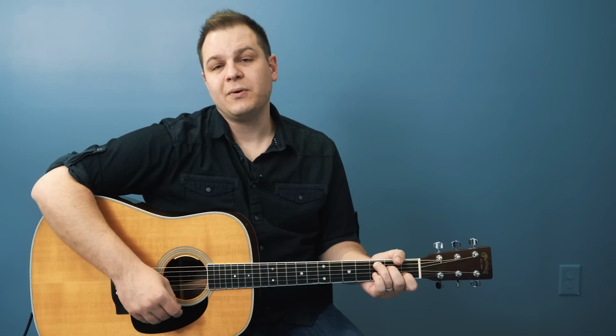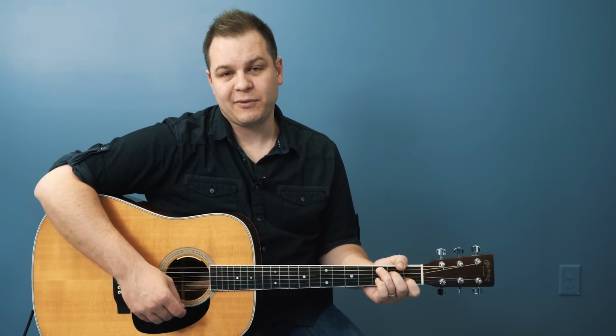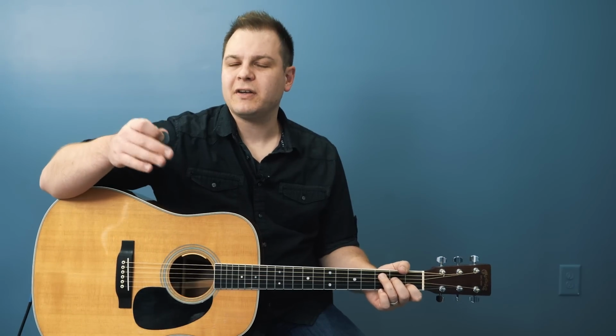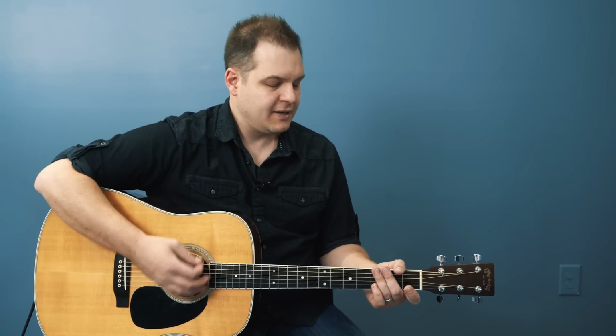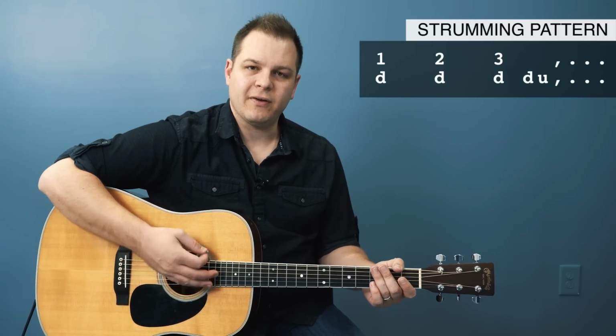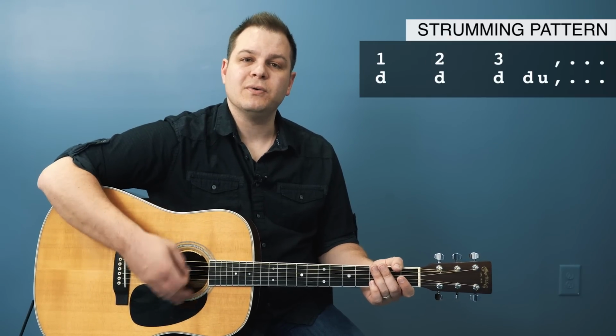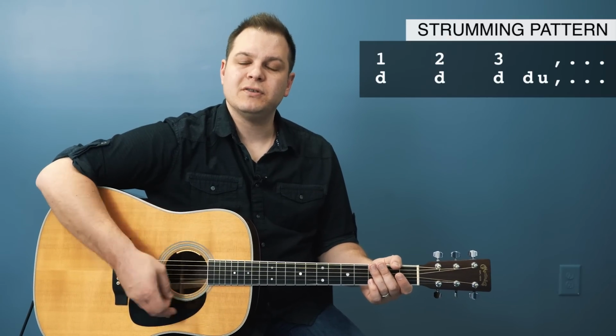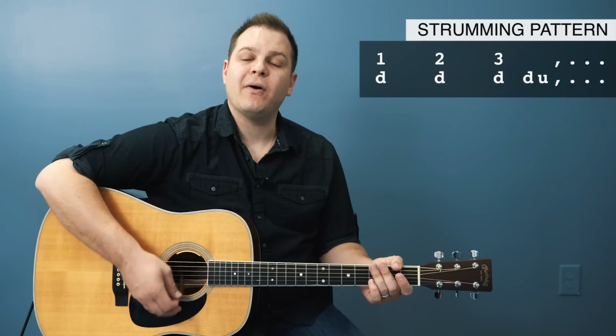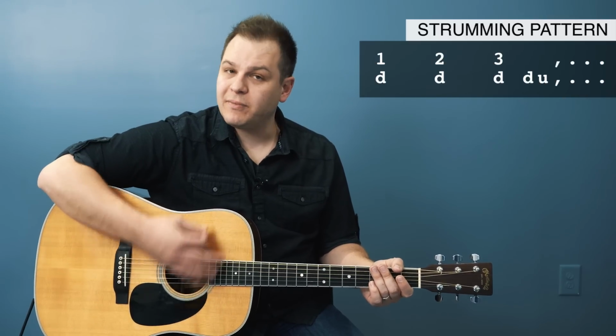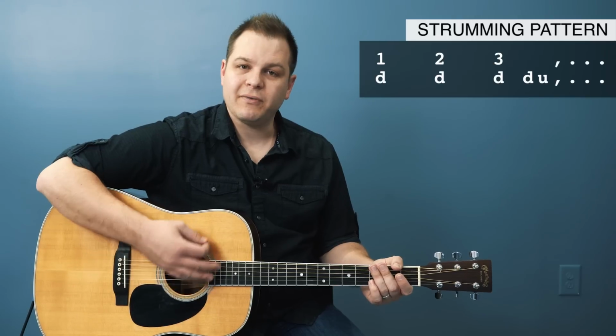Okay? And so, strumming pattern. Let's talk about that in 3/4 time. The basic pattern you can use for this song is going to look like this. Down, down, down, down, up, down, down, down, down, up. 1, 2, 3, 2, 2, 3. Down, down, down, down, up, down, down, down, down, up.